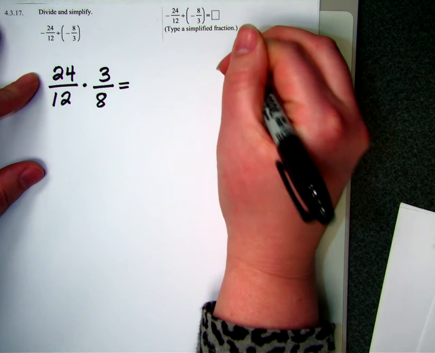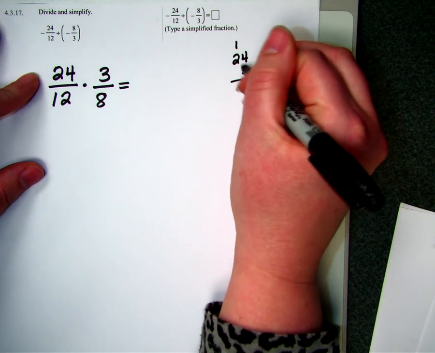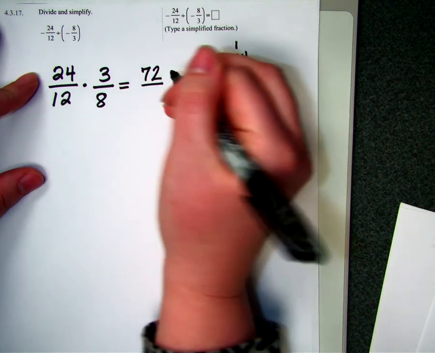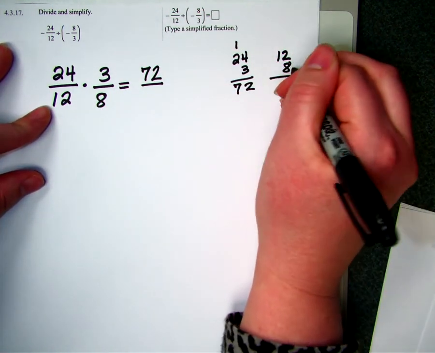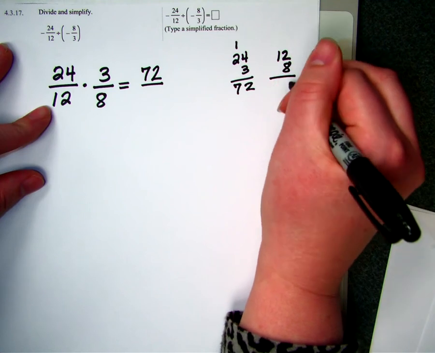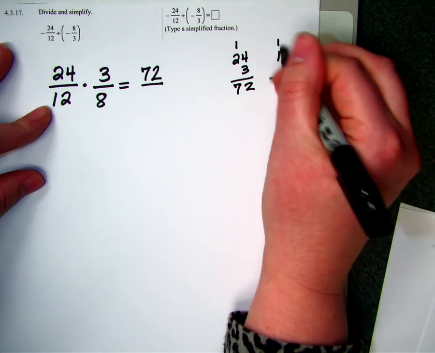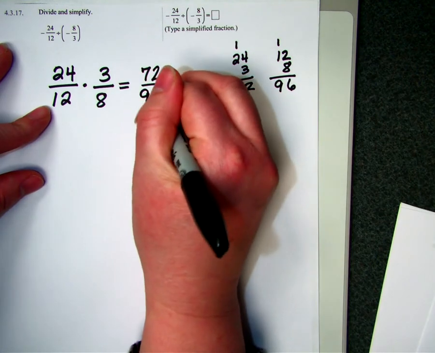So 4 times 3 is 12. Bring the 1 to the top. 3 times 2 is 6. So this is 72 over 12 times 8. So 8 times 2 is 16. Bring up the 1. 8 times 1 is 8, add 1. This is 96.